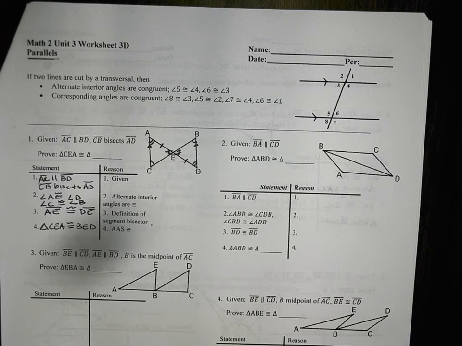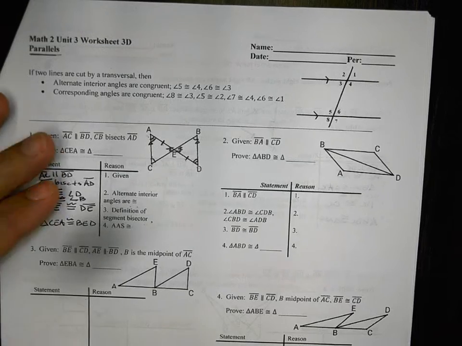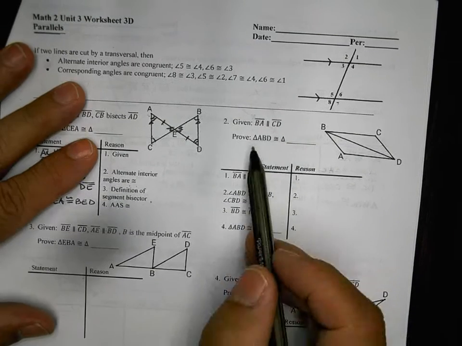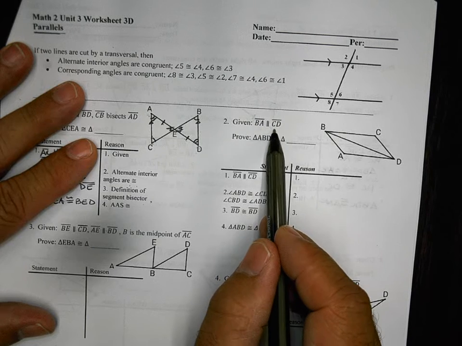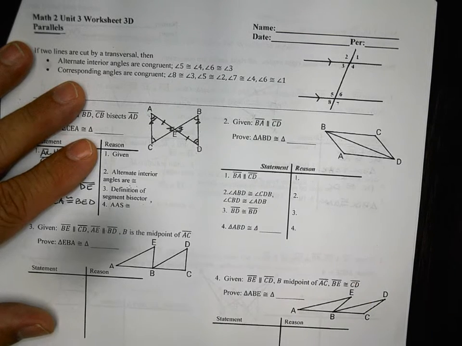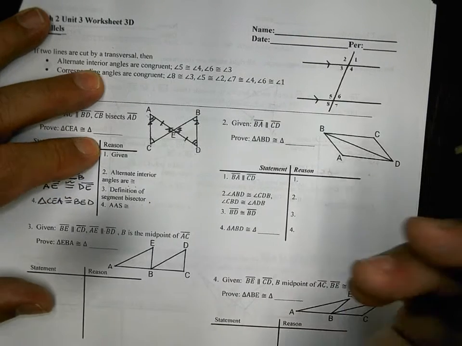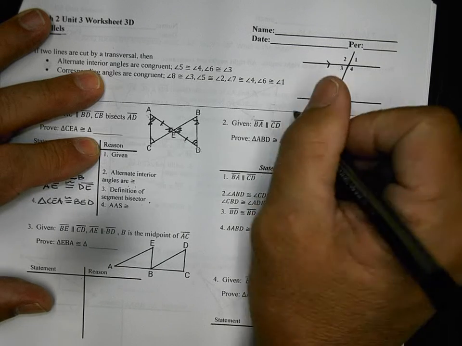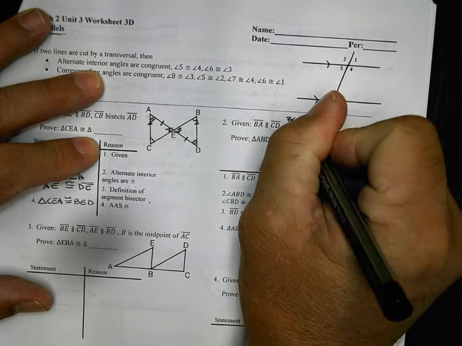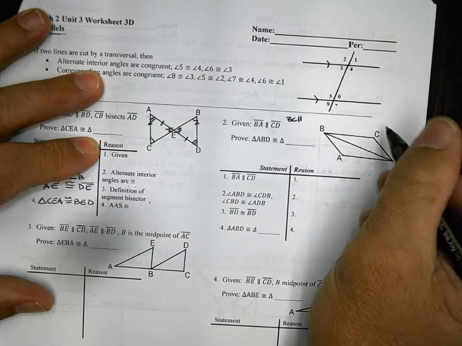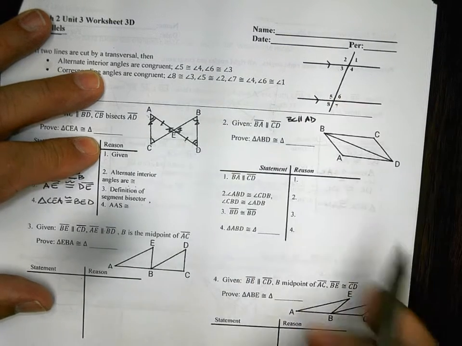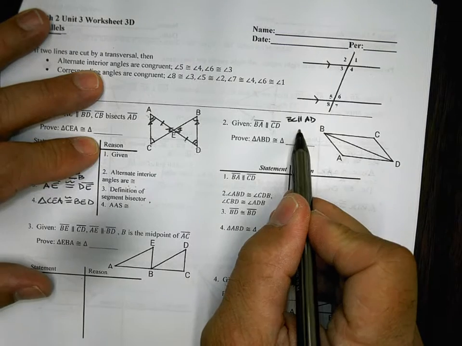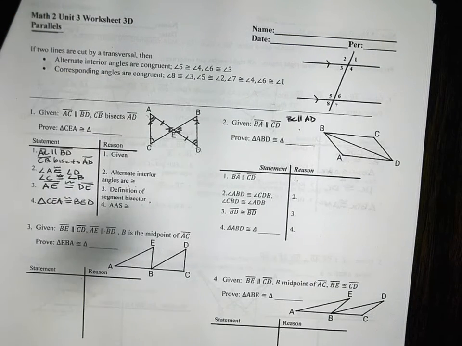Okay, Math 2, Unit 3, Worksheet 3D, Parallel Lines. Starting with number 2, given BA is parallel to CD. One thing missing on number 2 that some of you may have struggled with, you also need to know that BC is parallel to AD. Now you can complete that. Without that little piece of information, you can't really solve this proof.